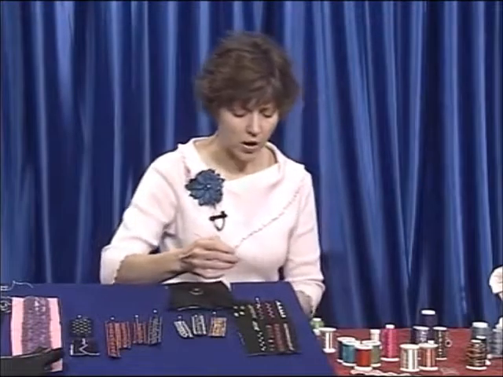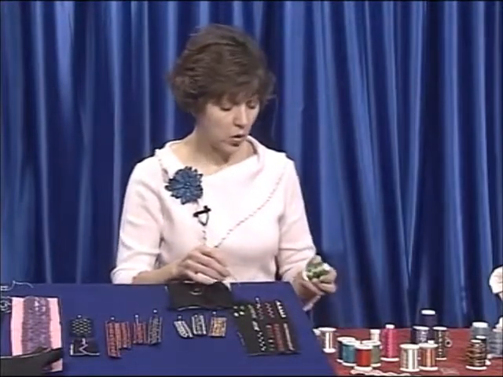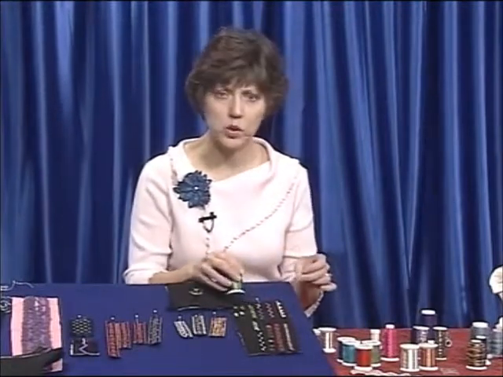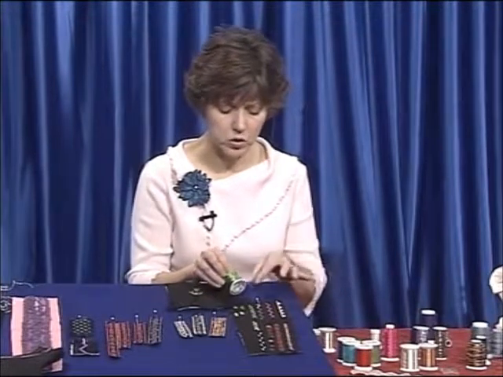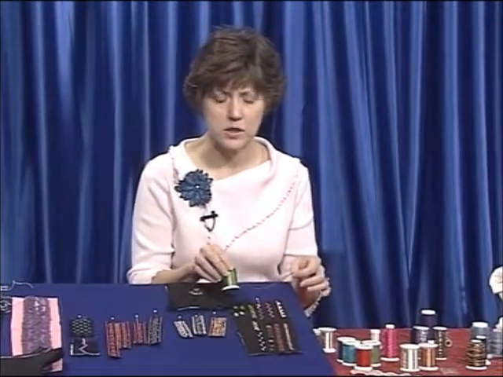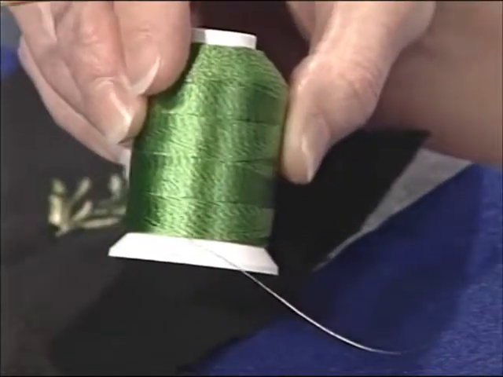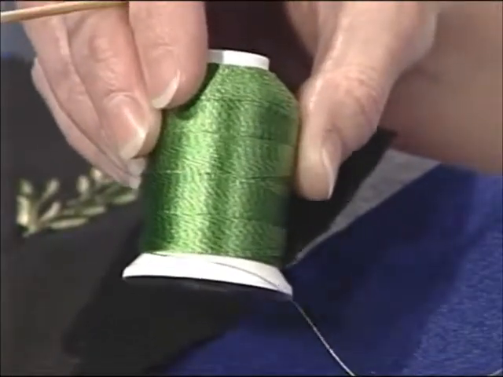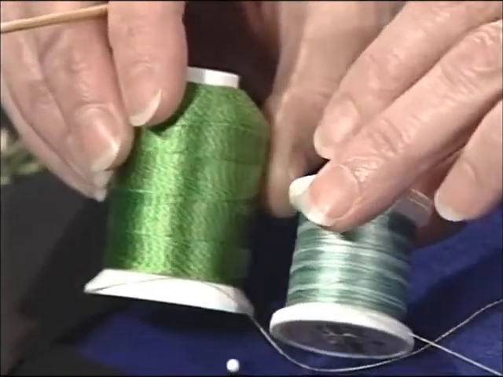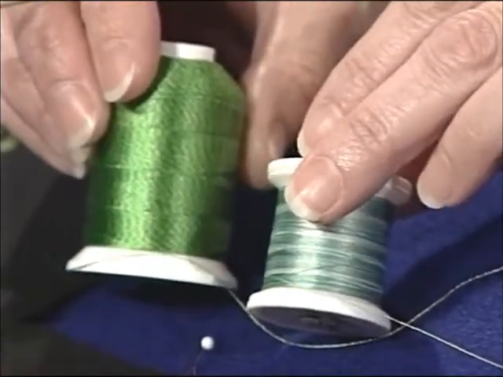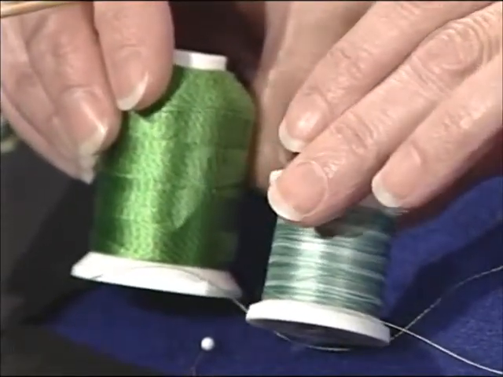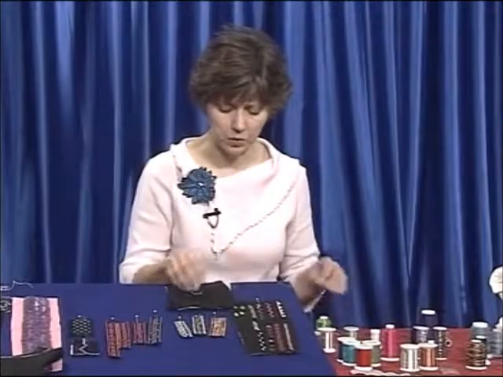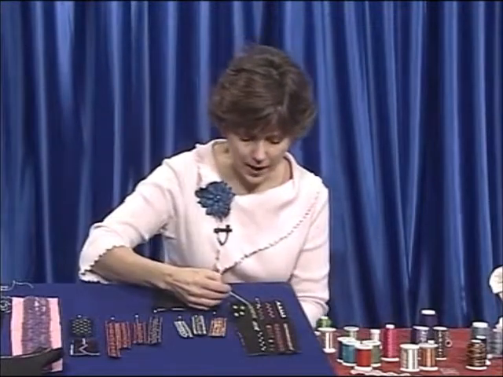And so now let's talk about leaves or greens. Here is a green that is actually a twisted color. There are 2 colors in it, and it's twisted. And it's very subtle, but you get 2 kind of tones as you're stitching. And then here is a variegated thread where it's actually 3 tones, and they are separate. And so now let me show you here on this sample how that happens to work.